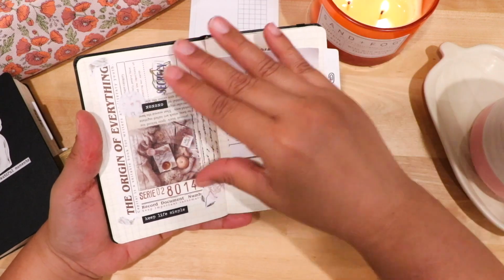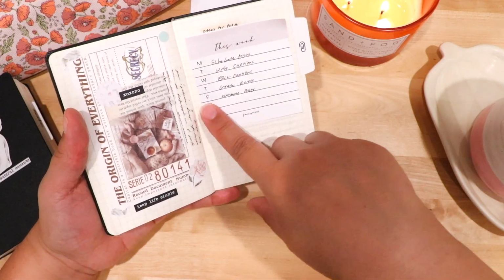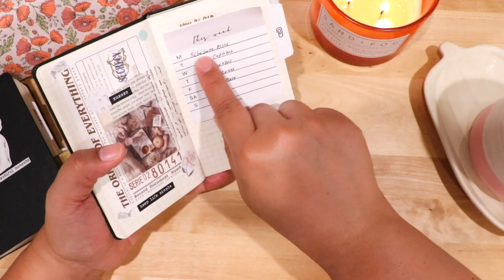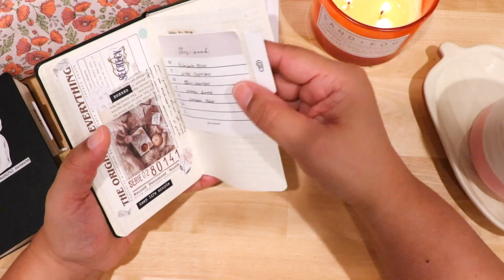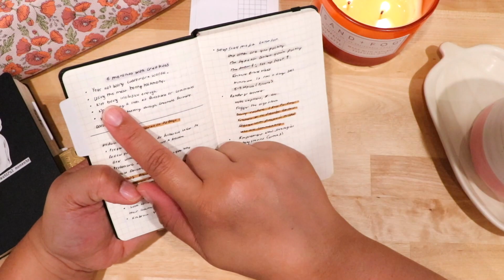Then I did a decorative spread here, and I just really like that. I had ideas for posts here, which I kind of hide behind the sticky note. Here is just my schedule for the week, like schedule posts, write captions, edit captions. Obviously, this is for work. This is not for my personal account. I post when I post on there.